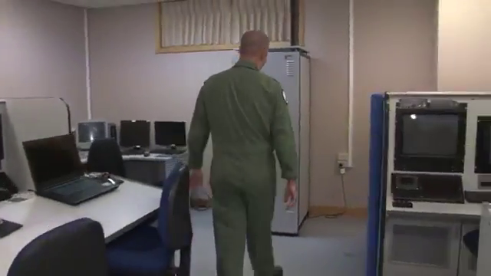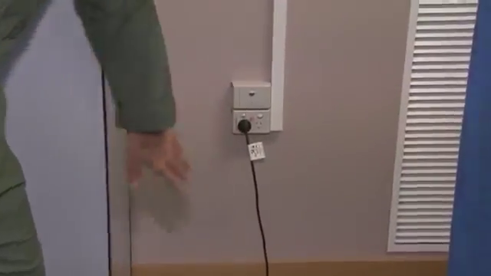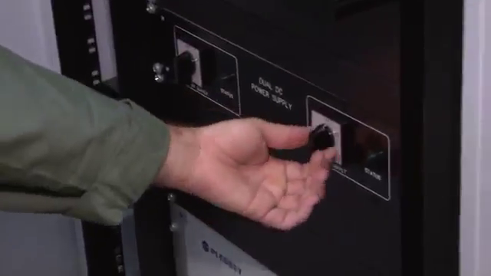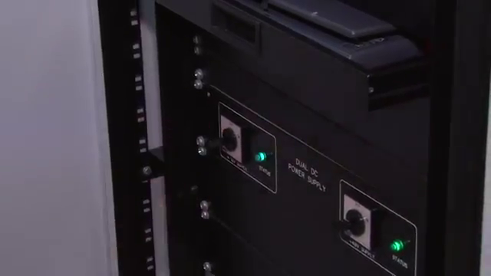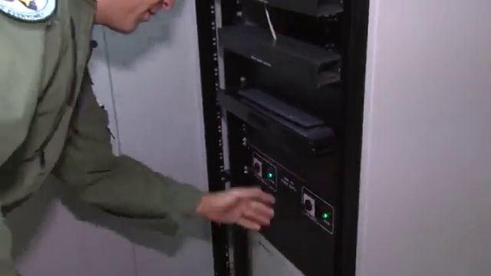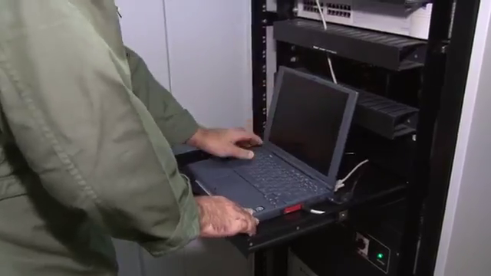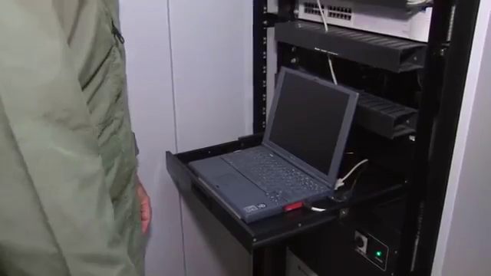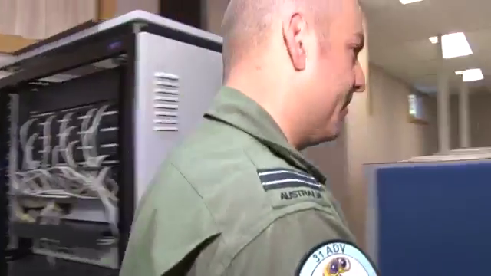So the first step is making sure the equipment rack's on, which it is down there, and you can hear it. Open the door. You've got these two power supplies here. This one operates the intercom amplifiers at each station, and this one operates the intercom exchange just below. Turn those on till the green light. Open the laptop, and this controls the exchange program for the intercom system. That's that complete.